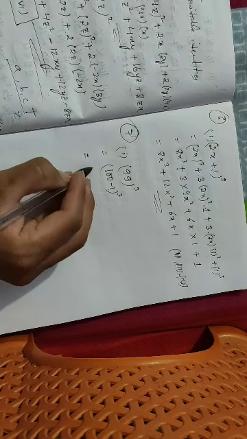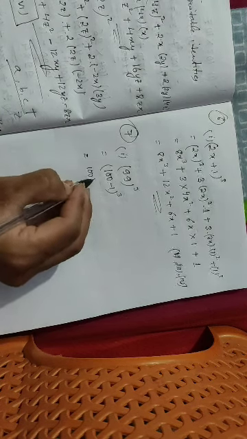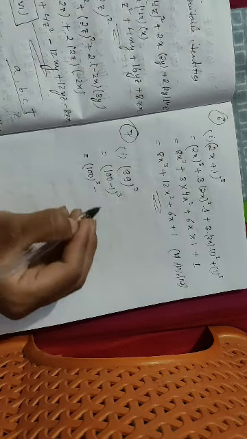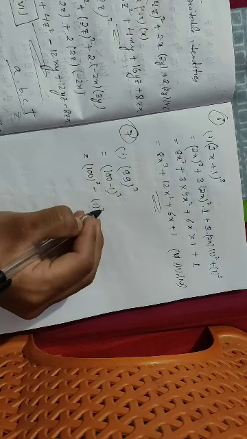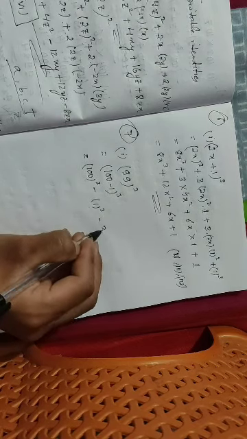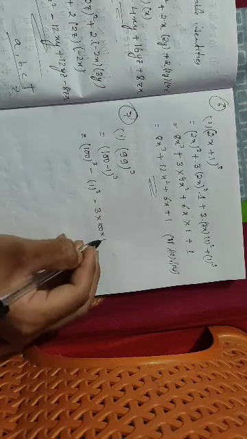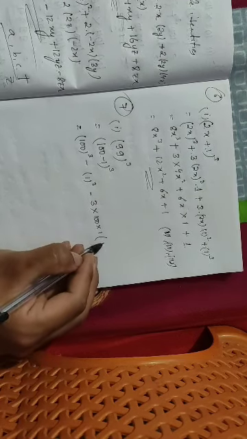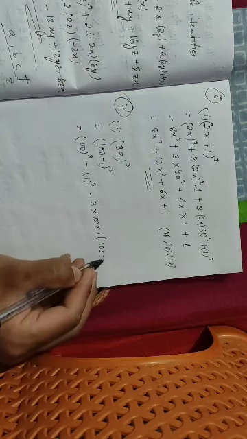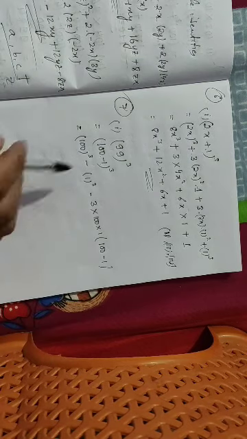It is a cube minus b cube, isn't it, minus 3ab into a minus b. So this was the formula for a minus b whole cube, isn't it?